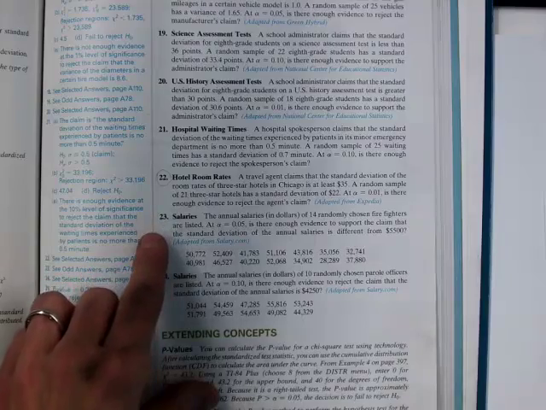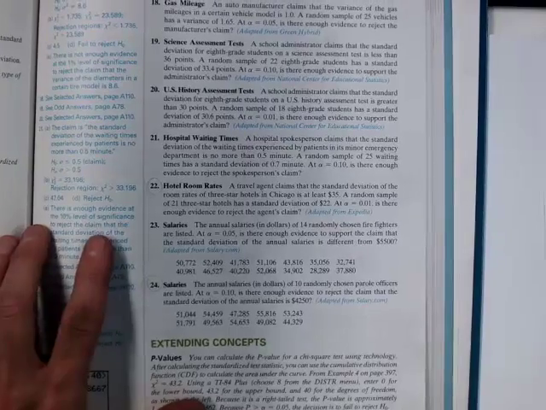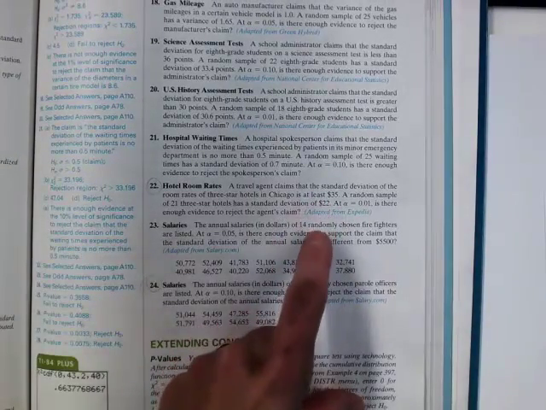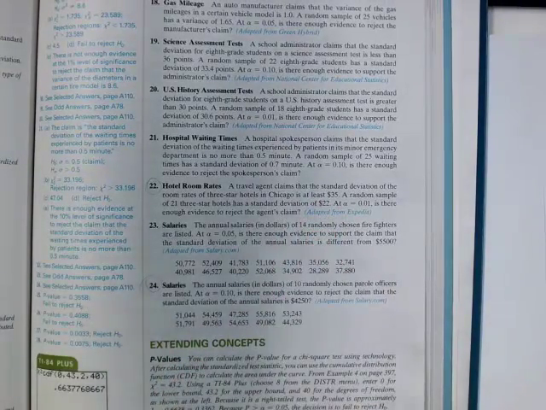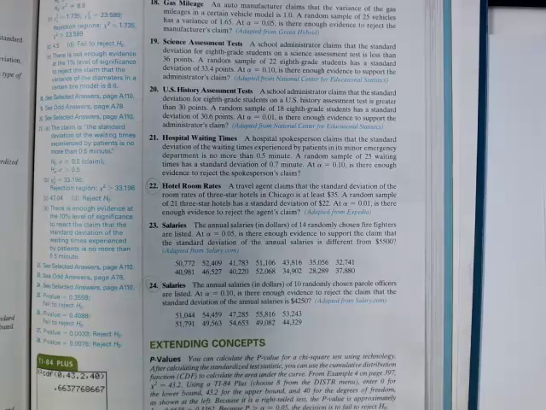Hotel room rates. A travel agent claims that the standard deviation of the room rates of 3-star hotels in Chicago is at least $35. A random sample of 21 3-star hotels has a standard deviation of 22. At alpha equal 0.01, is there enough evidence to reject the agent's claim?